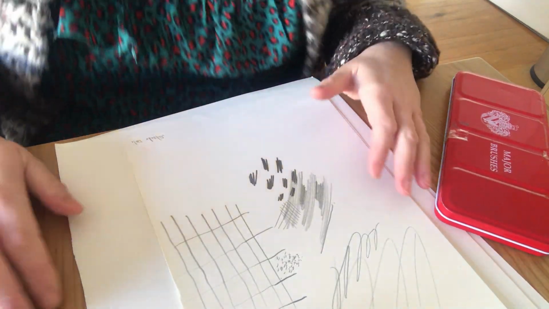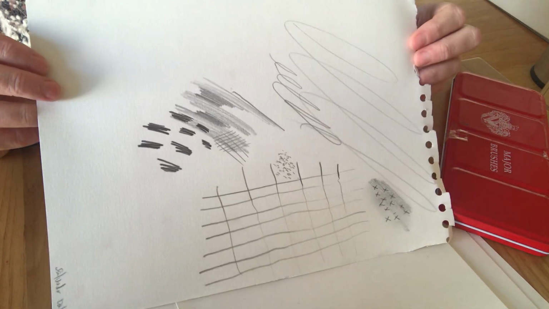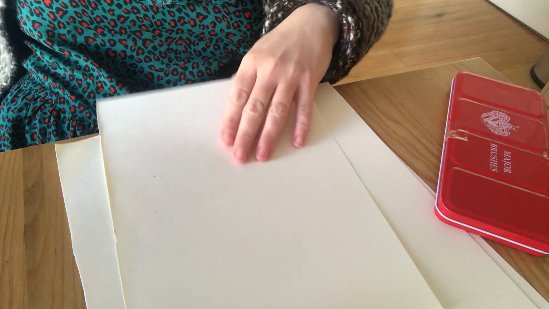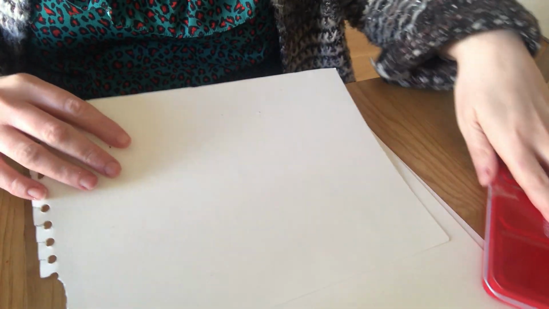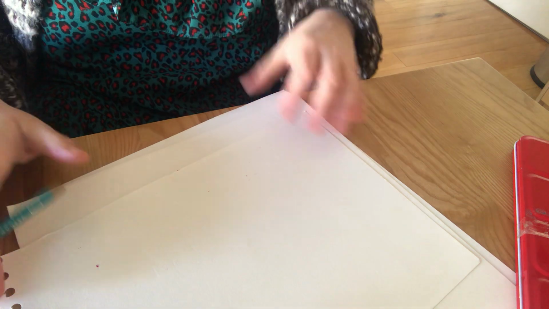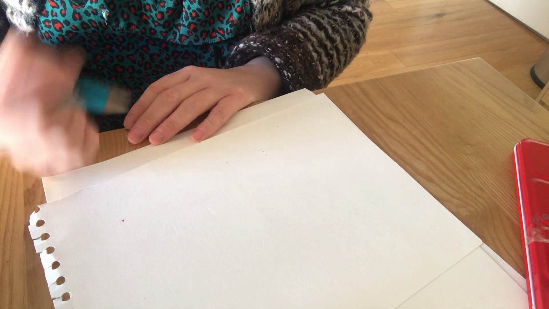Okay, so we're going to start off by making some marks on our paper. So here's one I've just made earlier. This is just an experimental piece, if you've got any scraps of paper. And what I want you to do is, remembering what we've learned over the last few weeks, techniques and processes we've learned, also make up some marks of your own.